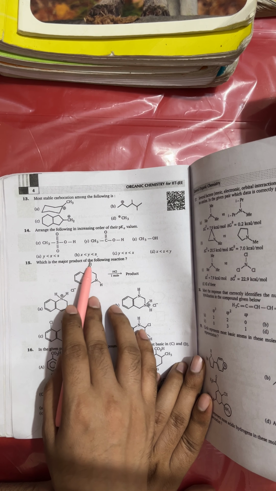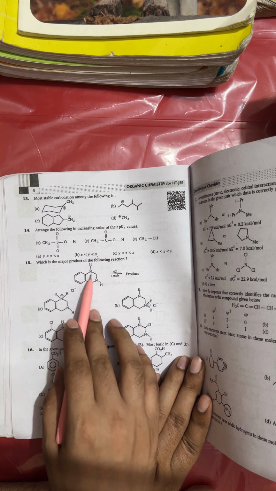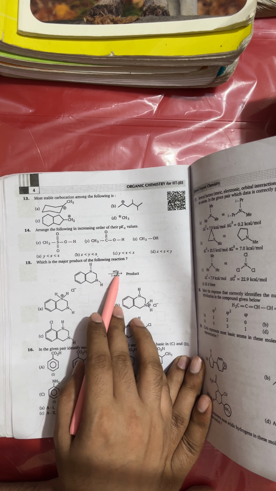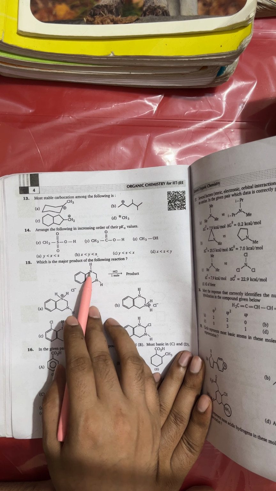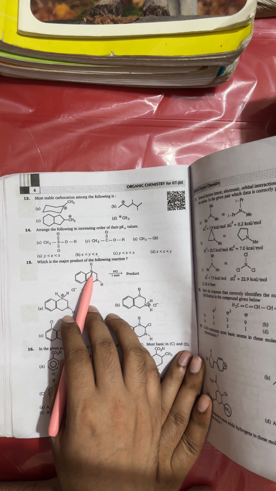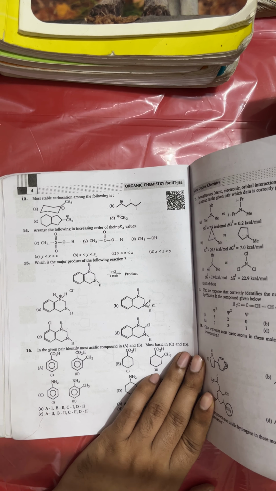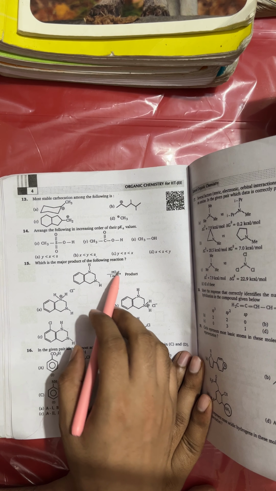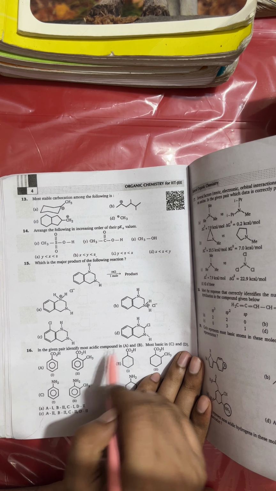Which is the major product of the following reaction? This is the structure they have given. Here is nitrogen, and HCl is given. From here H plus will be released. Obviously it is acidic in nature, the proton will be released, and that proton will be captured by the lone pair of nitrogen. Here there is a lone pair, and here there is also a lone pair. Now you have to know which of these two nitrogens is going to receive that proton. If you are able to derive that, then you are going to get the correct answer.